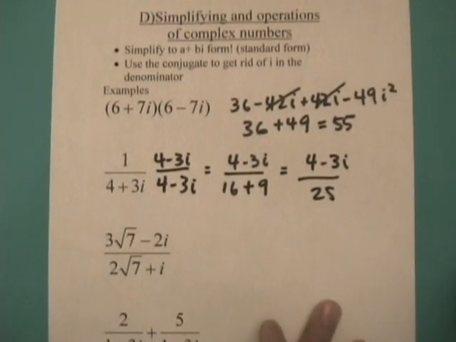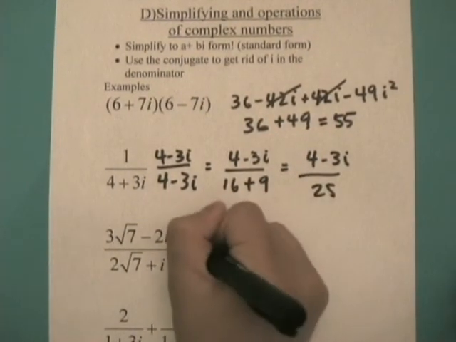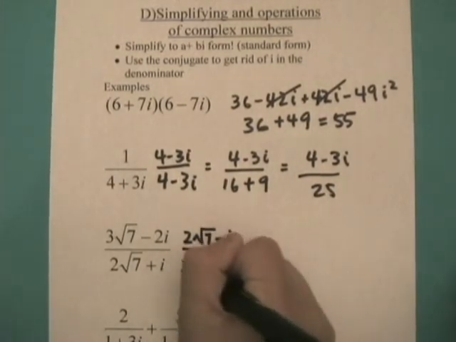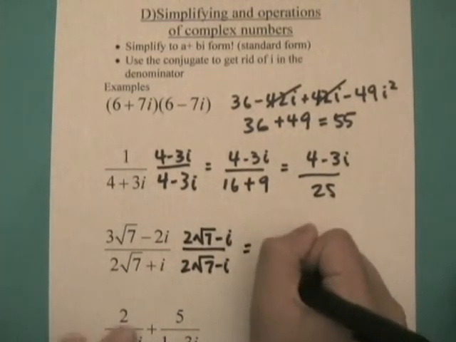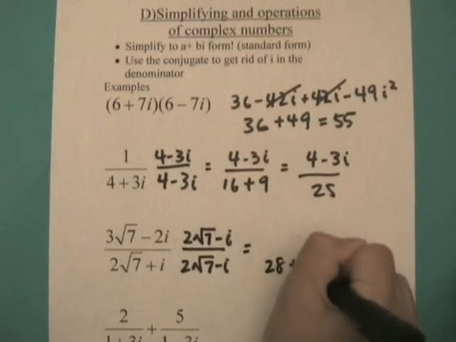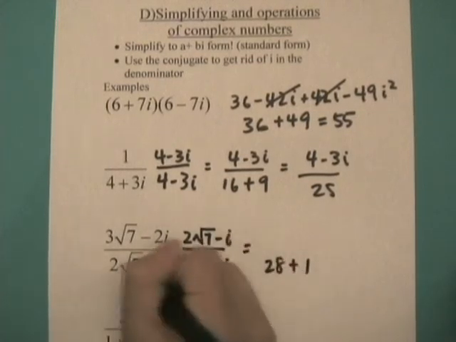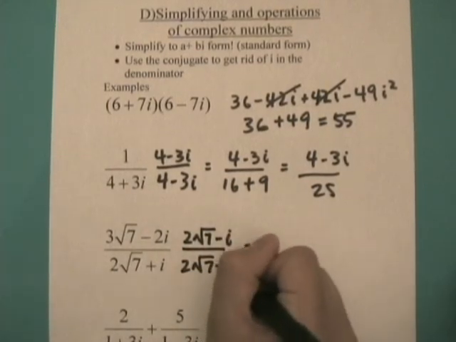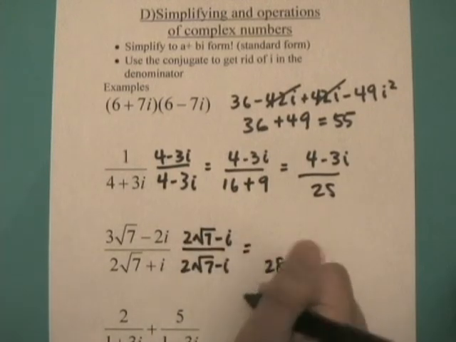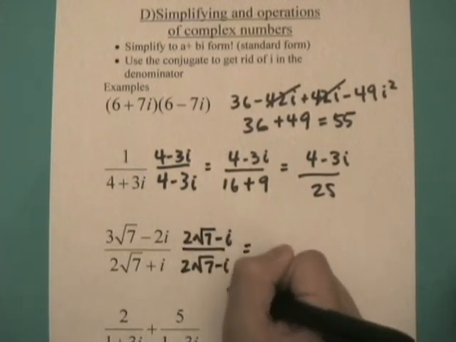So let's move on to one with radicals inside it. So let's multiply the bottom and the top by the conjugate of the bottom, so 2 rad 7 minus i. So let's multiply that out. So let's do the bottom. So it would equal 28 plus 1, because 2 times 2 equals 4, and rad 7 times rad 7 is just 7, so 4 times 7 is 28. And we just have negative i times i, which would equal i squared, and we have a negative, so negative 1 times negative 1 is just 1.